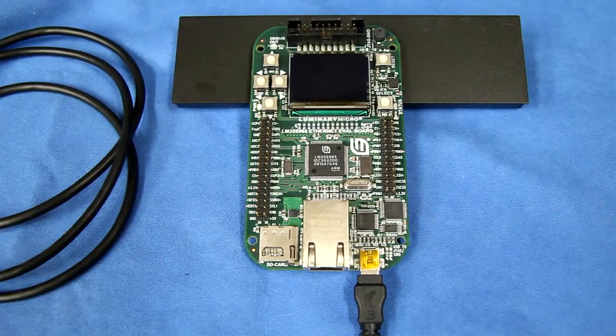Hi, I'm just going to give a quick demo here of using embedded Lua on a 32-bit ARM microcontroller. The particular board that you're looking at here is a Luminary Micro LM3S6965. It has 64 kilobytes of SRAM and 256K of flash.